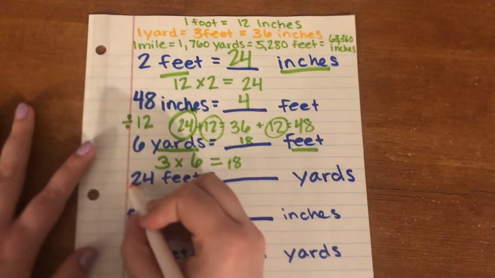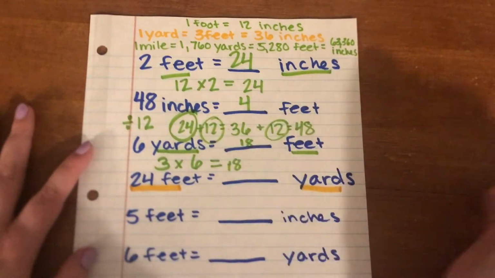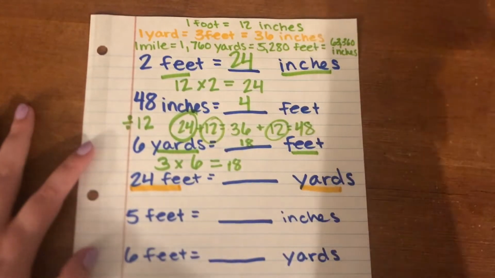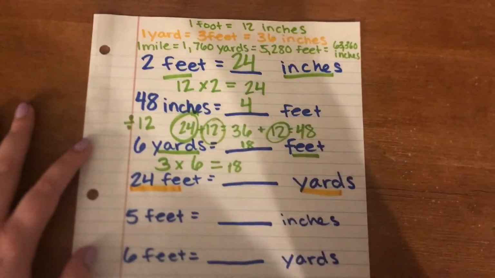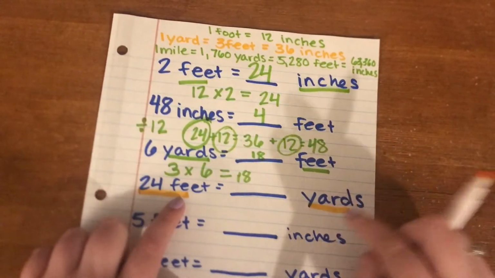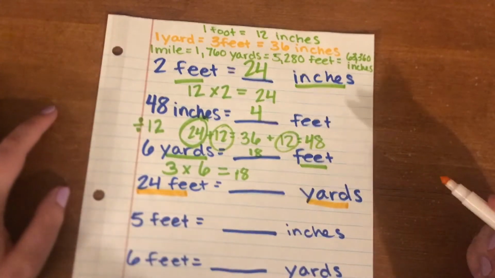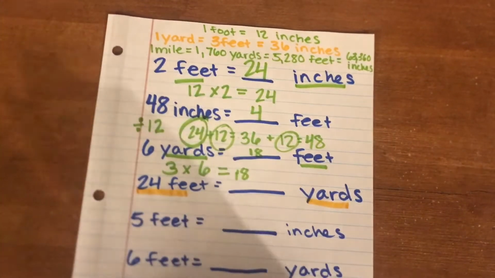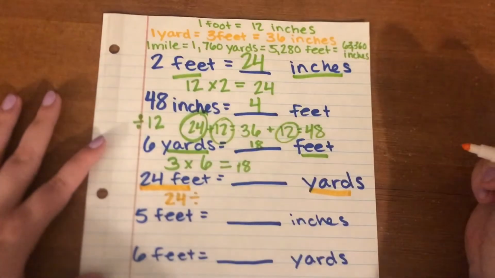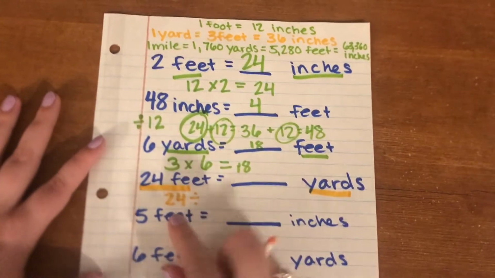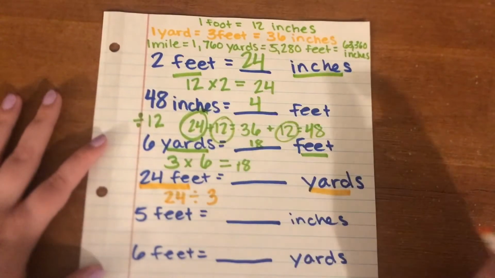So now, how many feet are in blank amount of yards? So 24 feet in blank amount of yards. Well, feet are smaller than yards, right? So if there are 3 feet in 1 yard, then we can divide our 24 feet divided by 3, right?